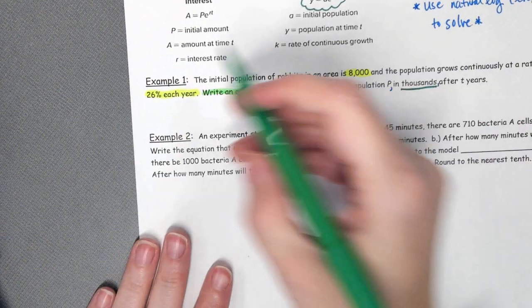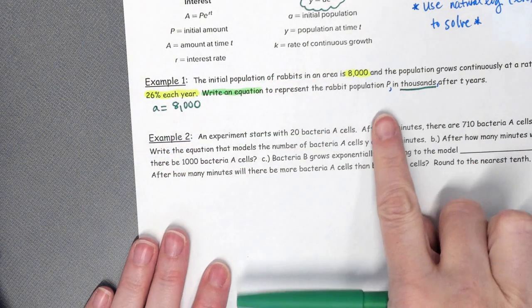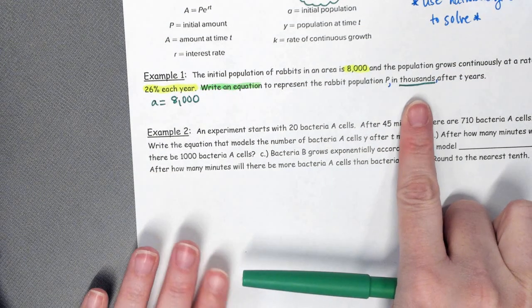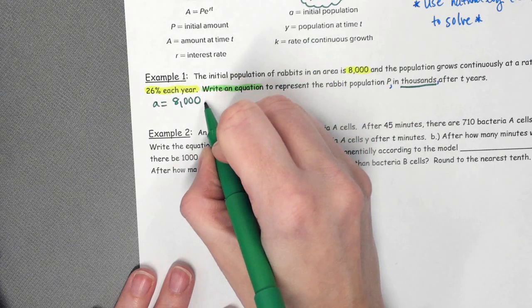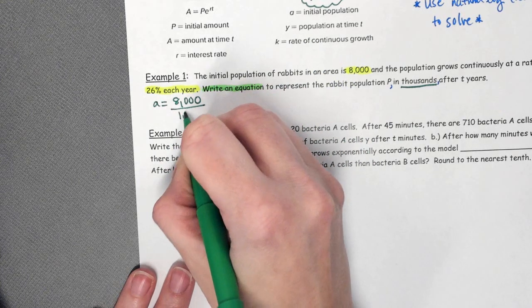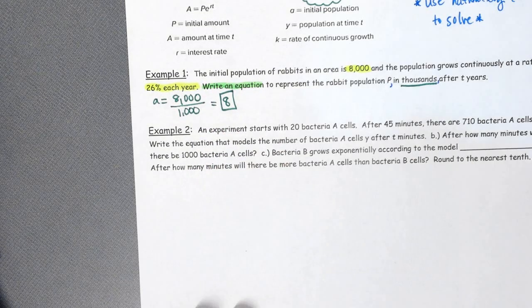Your initial population A is 8,000. If it says that the population is measured in thousands, when you plug it into your equation, you actually want to divide that by 1,000 to get the value that you're going to use in the equation.